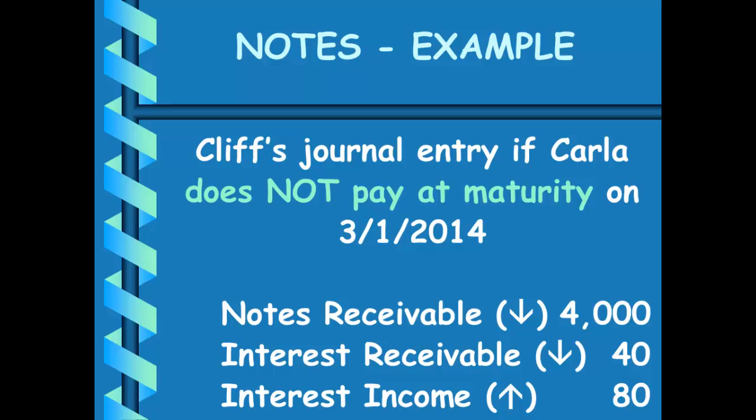What does change is my debit. I can't debit cash, can I? Instead, I'm going to debit what instead? Accounts receivable. The customer still owes me money. I am going to try to collect that $4,120 from Carla. What if I can't collect the $4,120? I'd have to write off her account as uncollectible. That would be a debit to the allowance for doubtful accounts and a credit to accounts receivable. So the credits in the journal entry are the same whether they pay me or not. All that changes is my debit, not to cash, but now to accounts receivable.